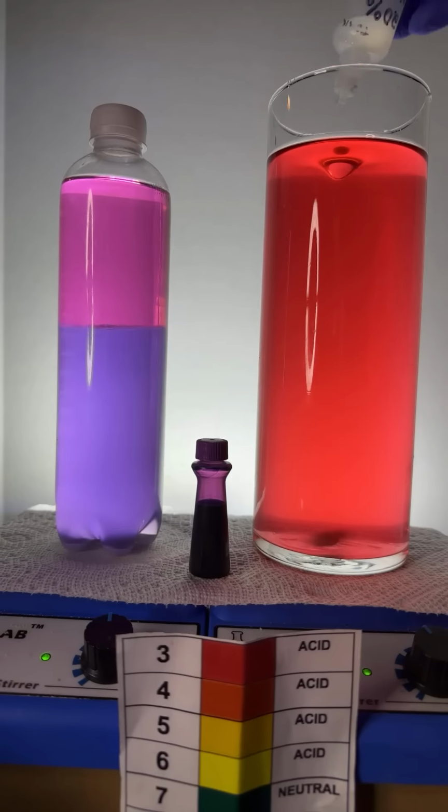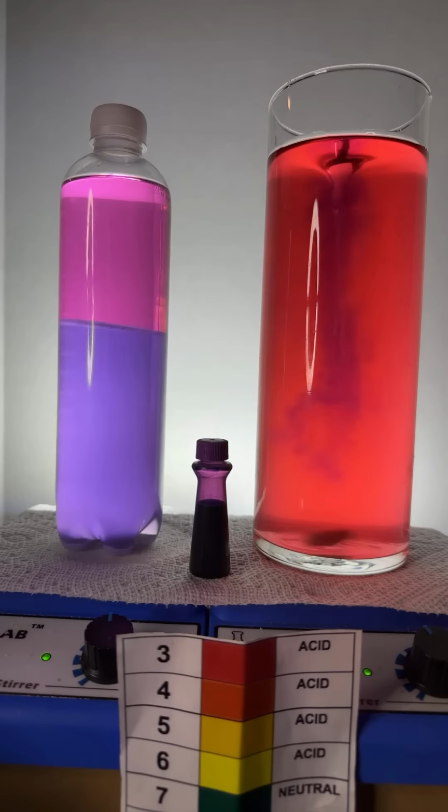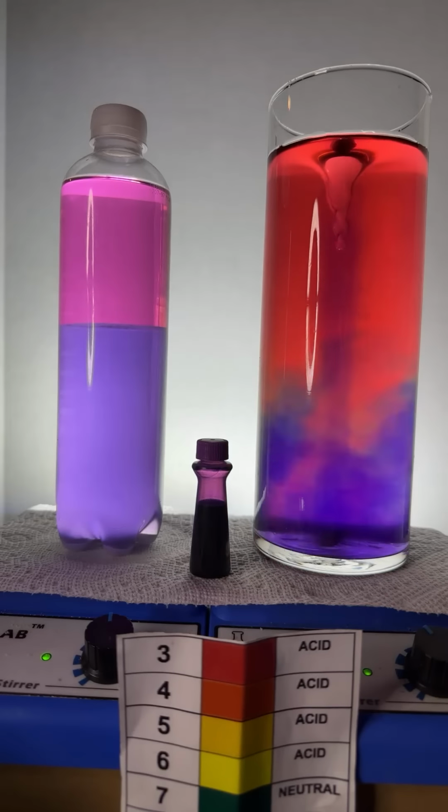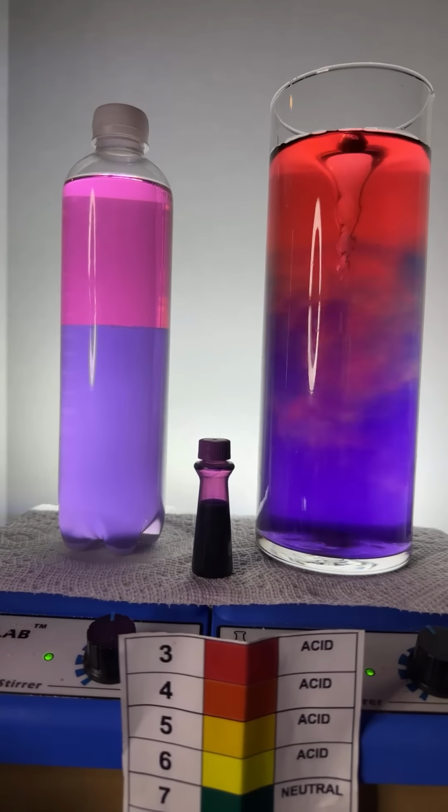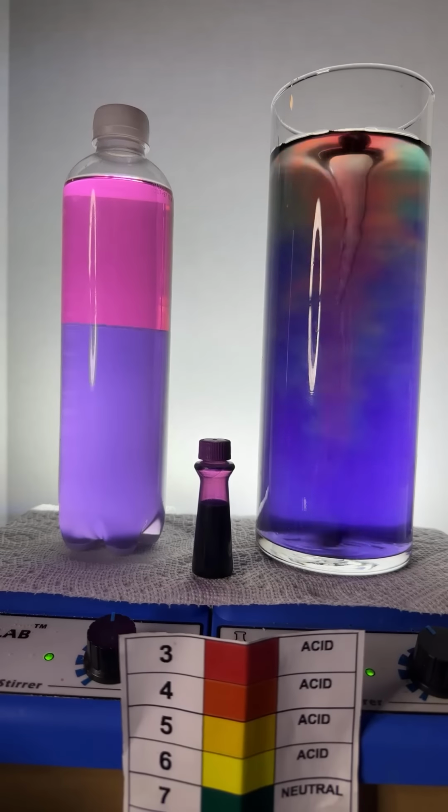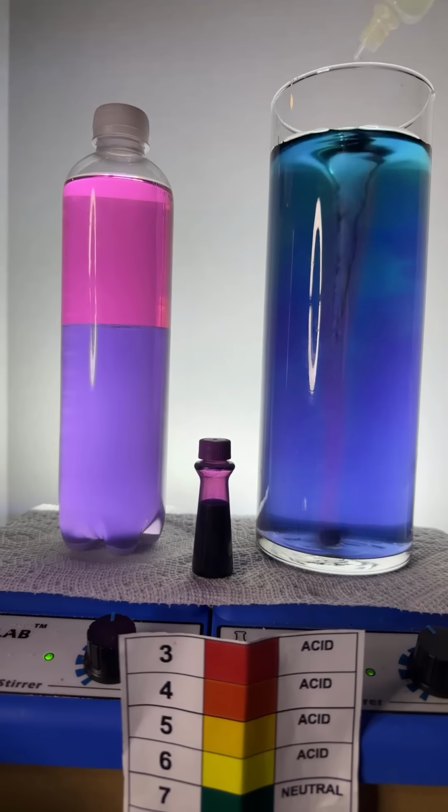Let's add a couple drops of sodium hydroxide, get that pH changing. A little flash of the rainbow, not quite. Let's add a little acid here, get the pH to drop.